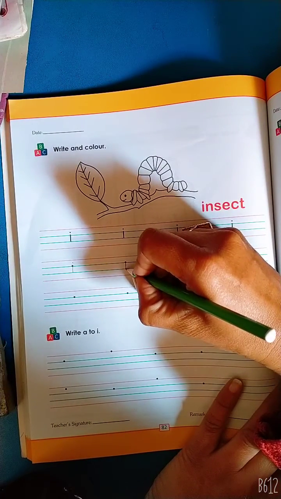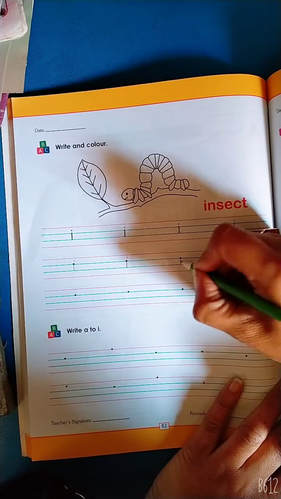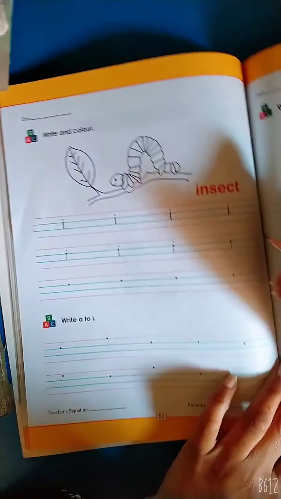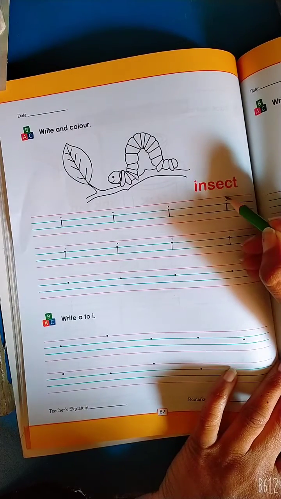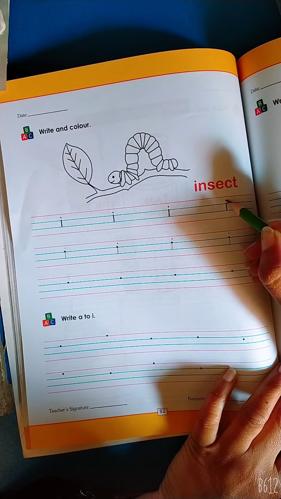A is down with a dot on top. A is down है और dot इसके ऊपर है.